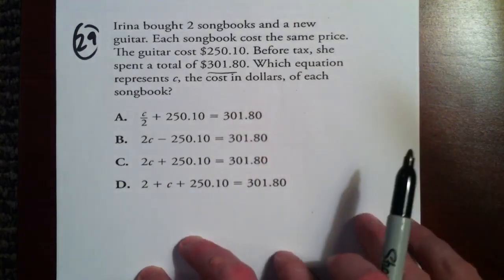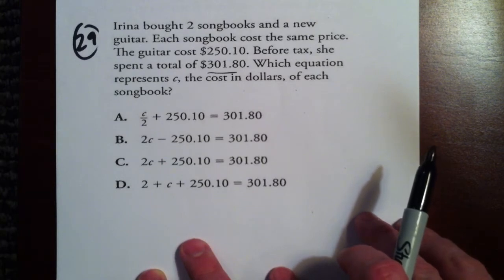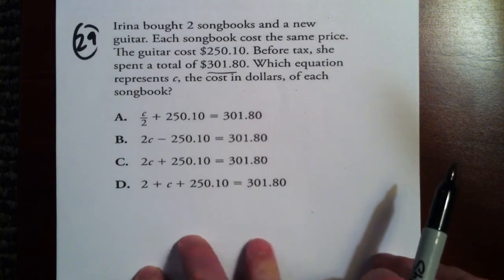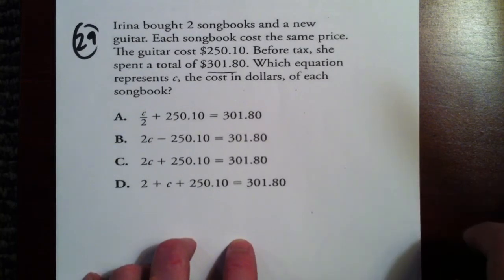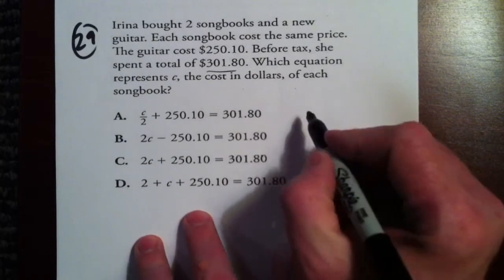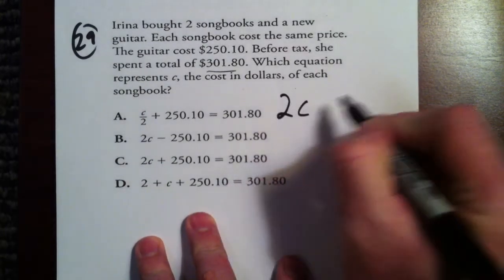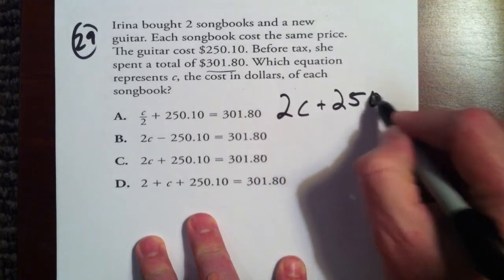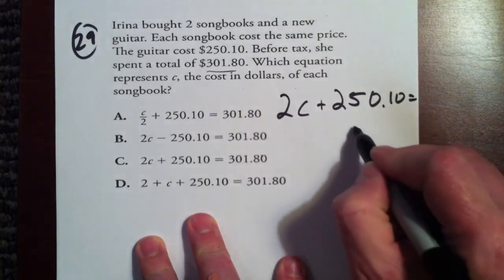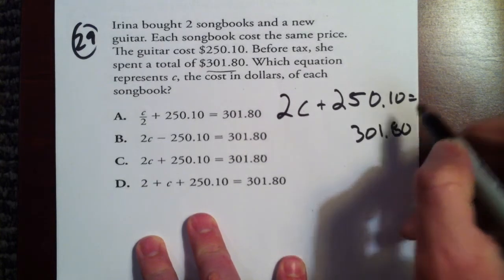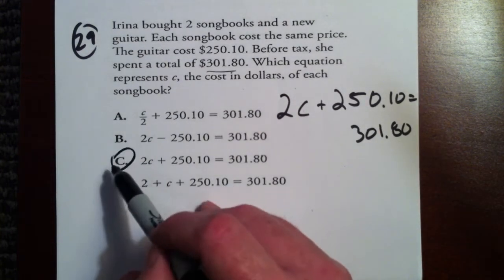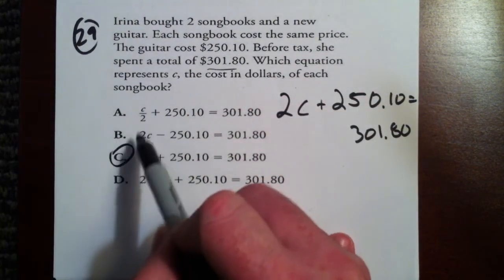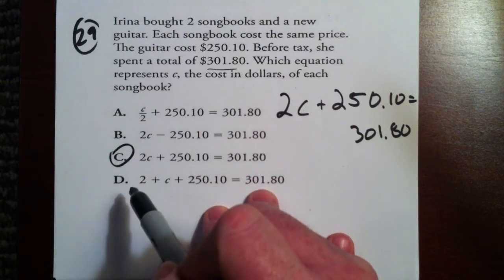Well, I want to know the cost of each songbook. I don't want to know the cost of both of the songbooks together. I want to know the cost of each songbook. So if they're both the same price, wouldn't I multiply those by 2? Wouldn't I multiply the cost of the book by 2, plus the $250.10? Doesn't that equal $301.80? The answer is C. Now, if I wanted to know the total cost of both of the books, I would use A.